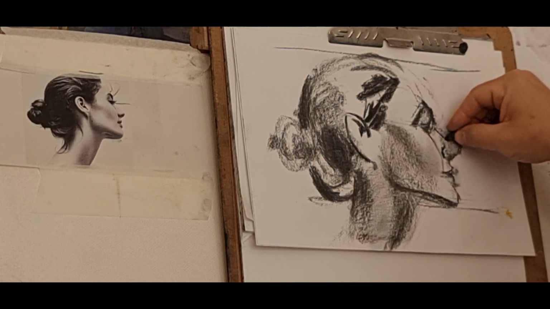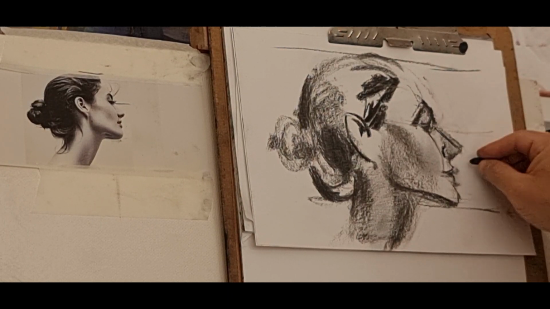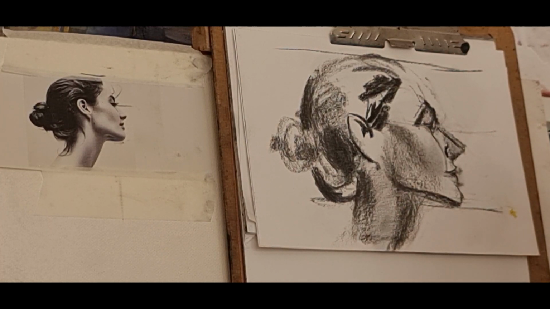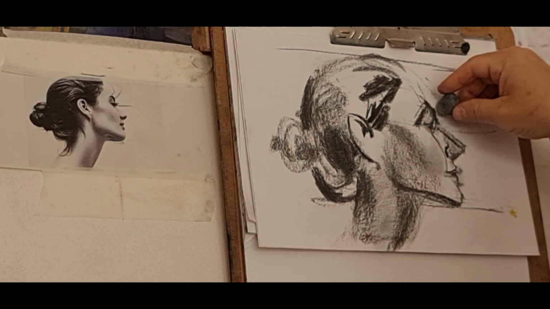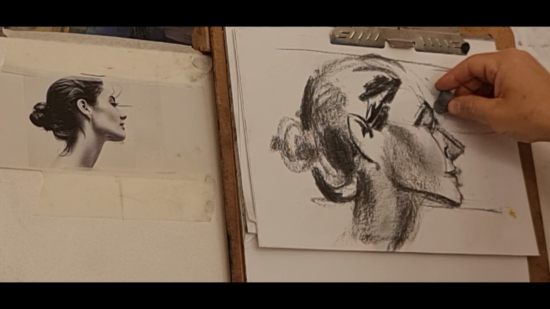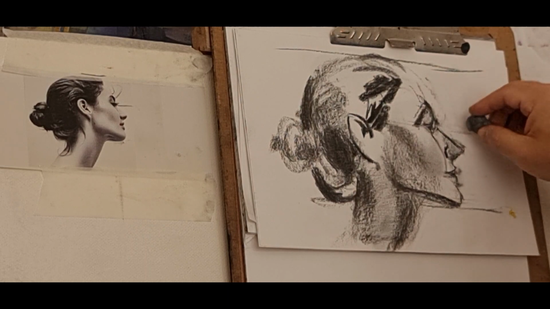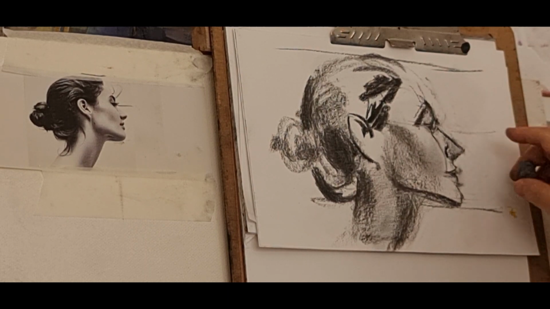This one here is. And I've done the eyes a bit too big. The eyebrow also large, so I need to push it back a little bit more. Nose here, push the nose further up.